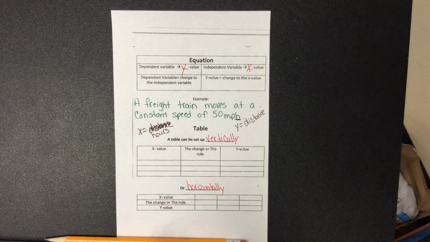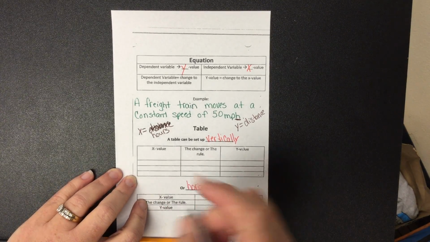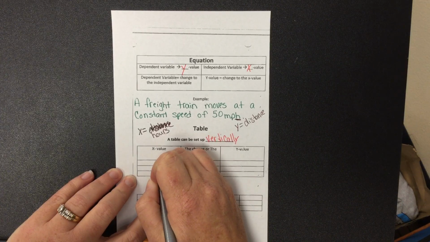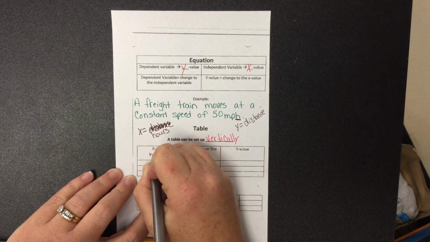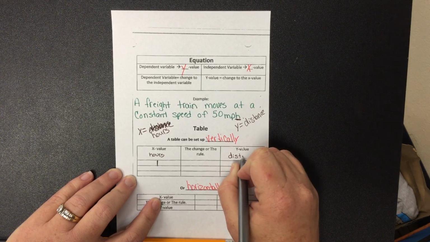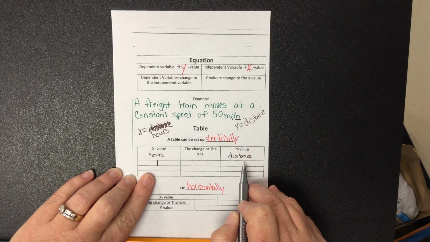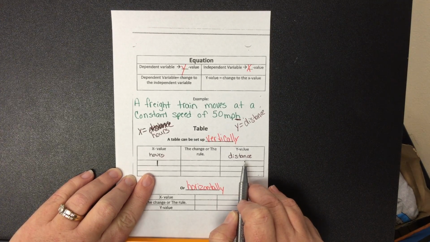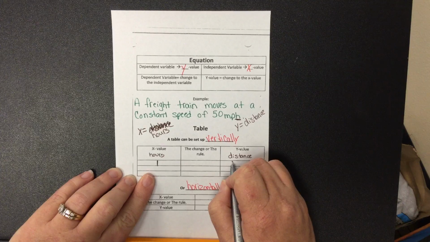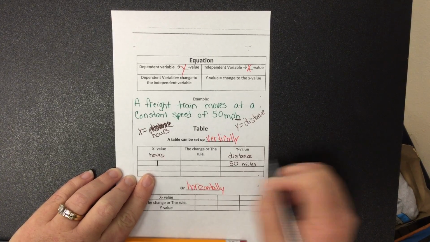Yes? Okay. So now knowing this, in 1 hour, we said this was going to be hours, and this was going to be distance. In 1 hour, what would be the total distance? 50 miles, right? Would you agree?